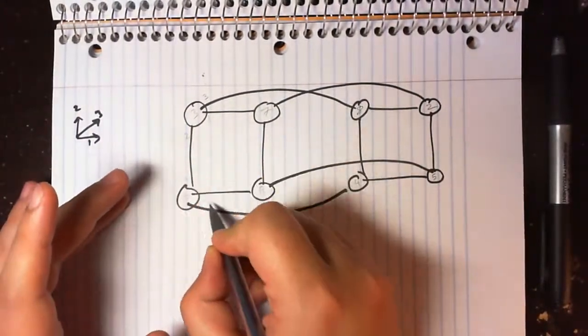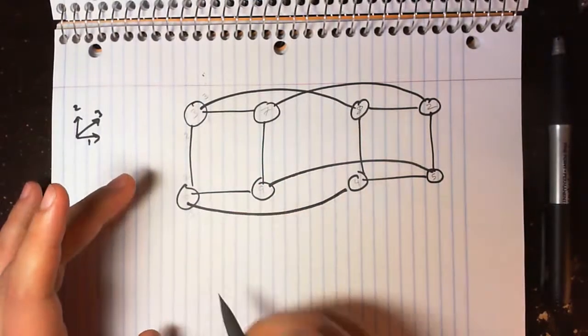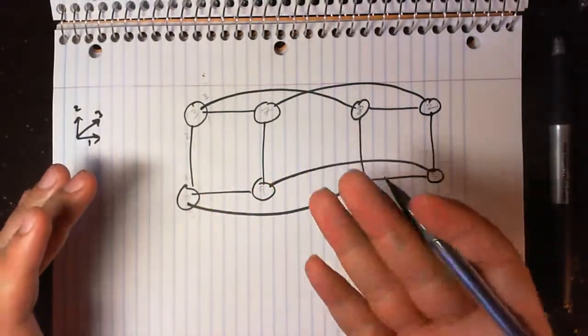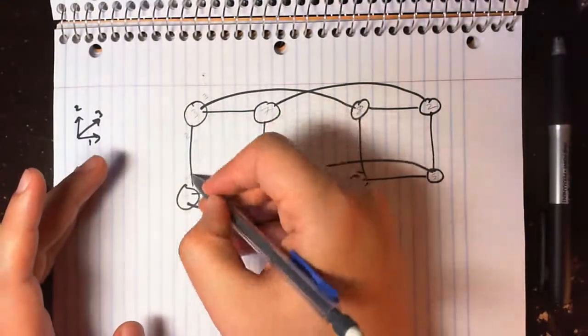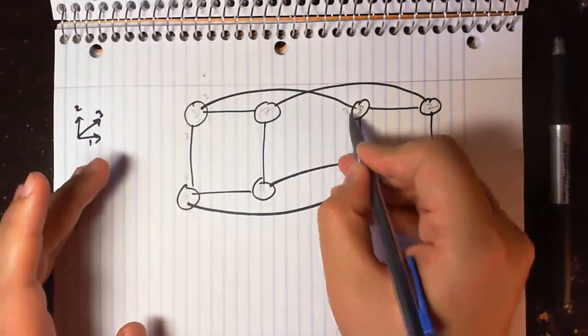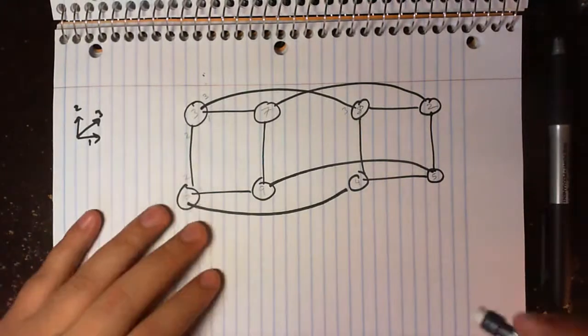So here is going to be 2. It's going to be dimension 1, and this is dimension 3. And in this case, because we're doing dimensional, they're going to be symmetrical. So 2, 2, 3 will be here 3, and so on and so forth. All right.